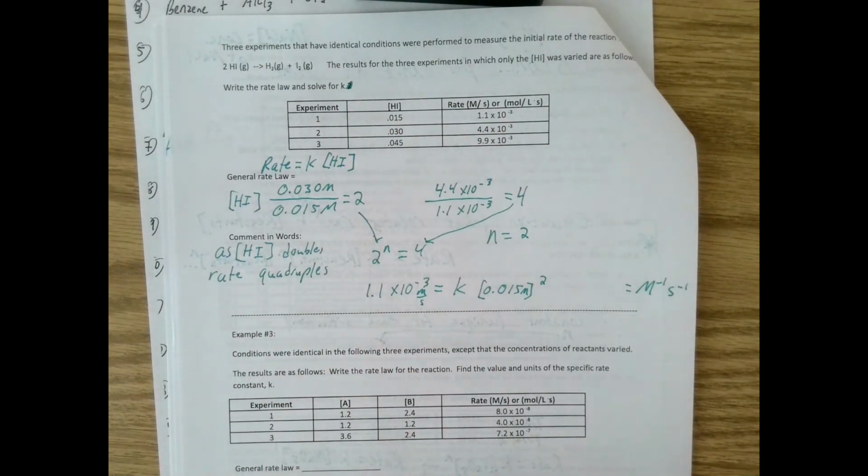Somebody type it in for me. That doesn't sound right. 4.9 sounds more right.